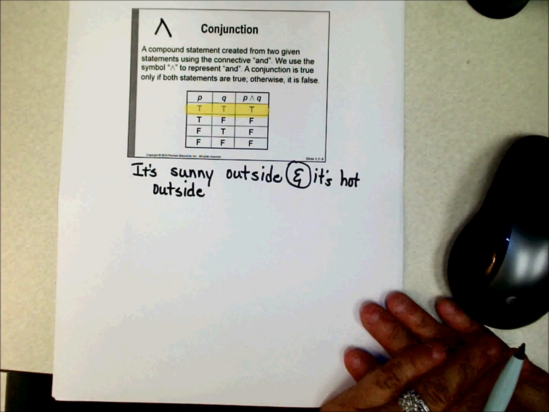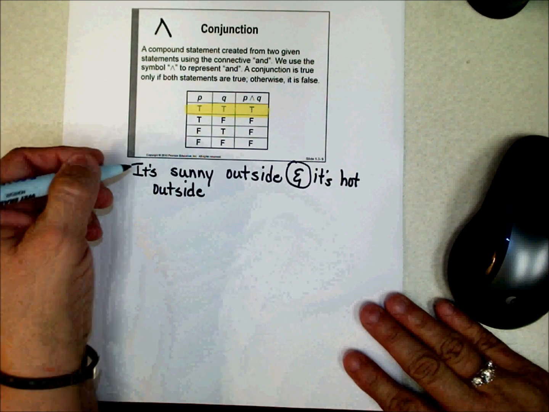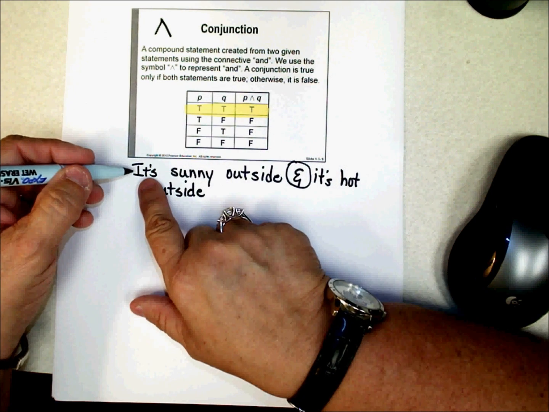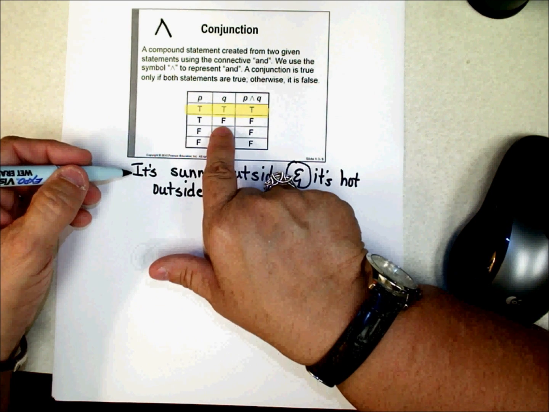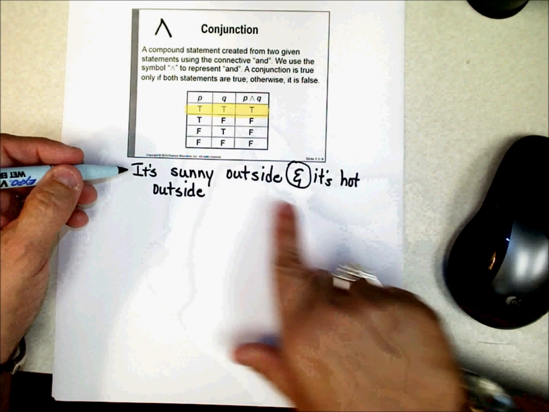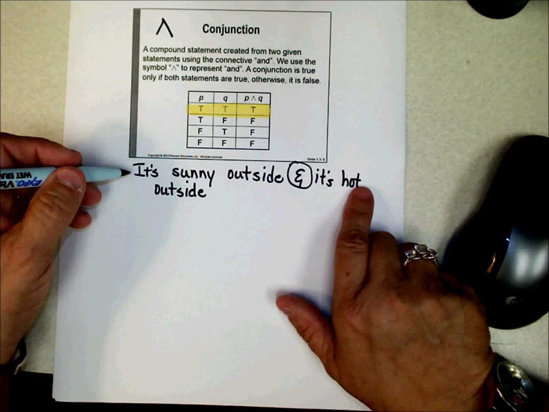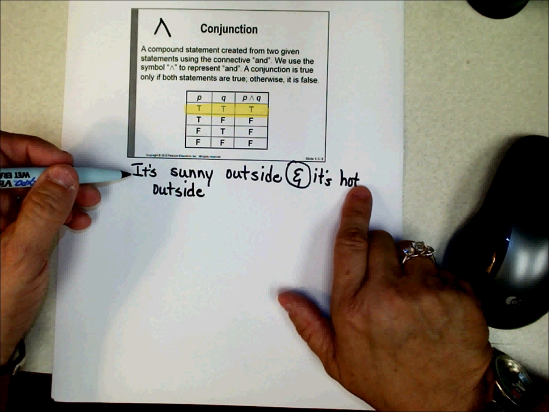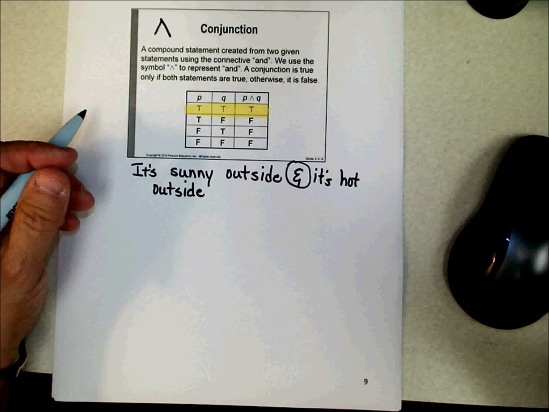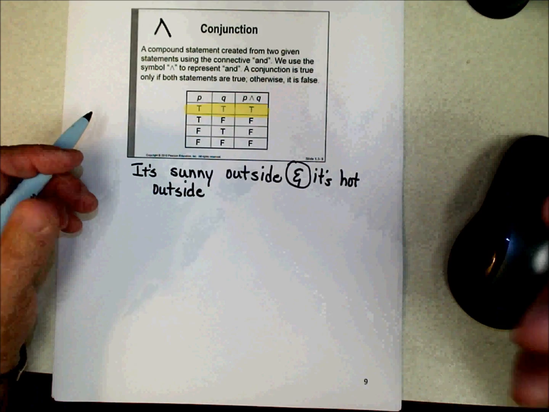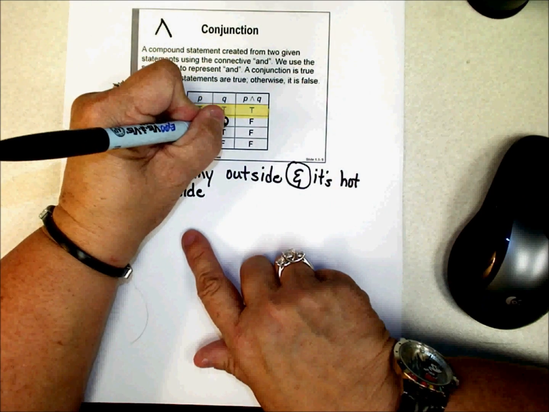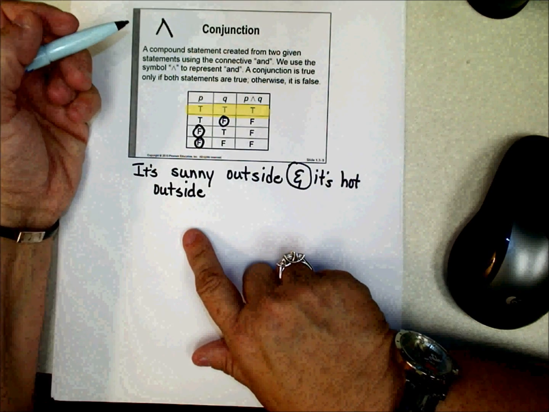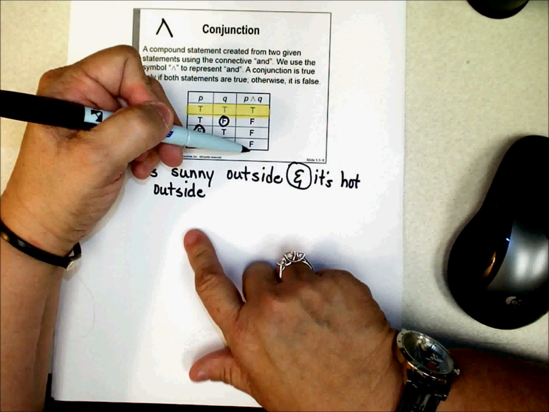Now let's think about this. If we start out with P as it's sunny outside, and then Q is false, so it's cold outside is false, then it's sunny outside and it's cold outside is going to be false. Because if there's a false statement in either one, then the conjunction is going to be false.